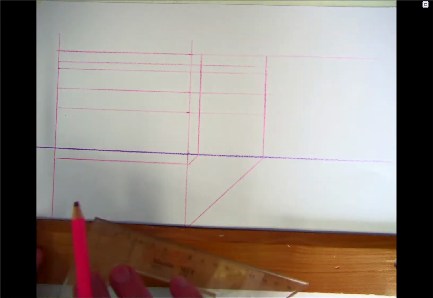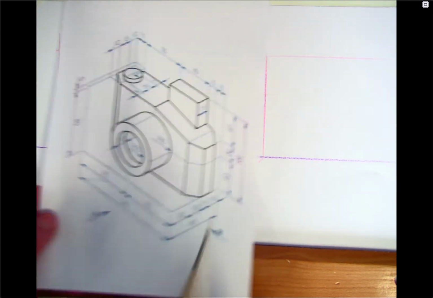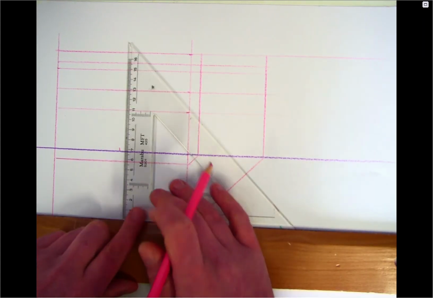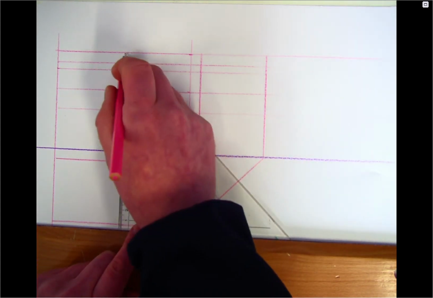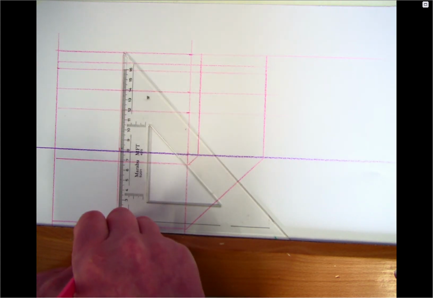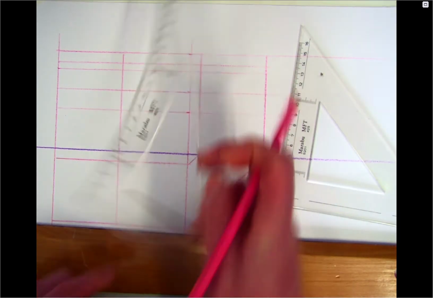I'm now going to start coming in for my sizes. So if we look here, our length is obviously 70 and 70, split in half. And this time when I project my line, I'm going to project it across both views. So my set square just fits. Ideally you might want to use your 60-degree set square to make sure it fits both.